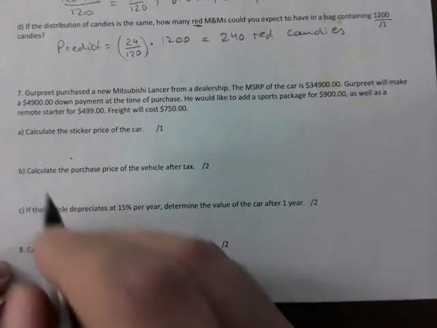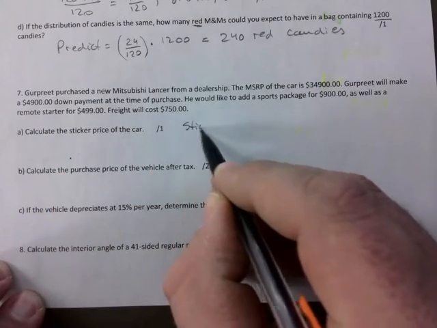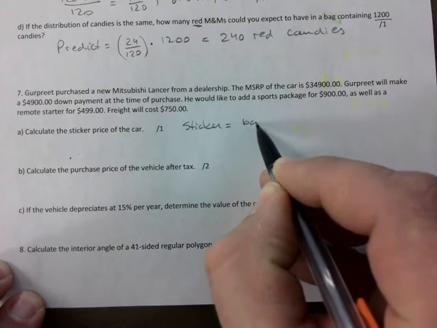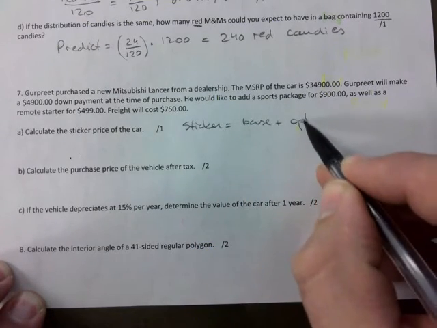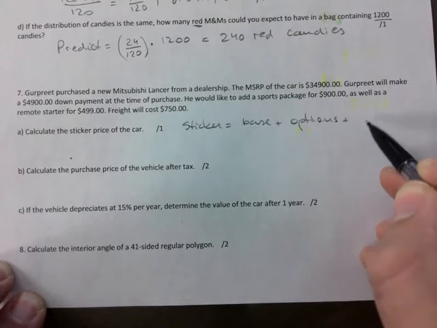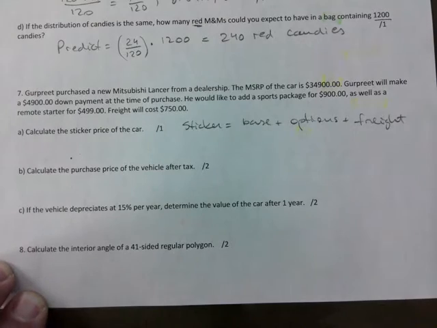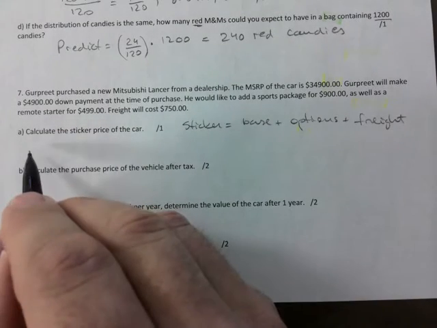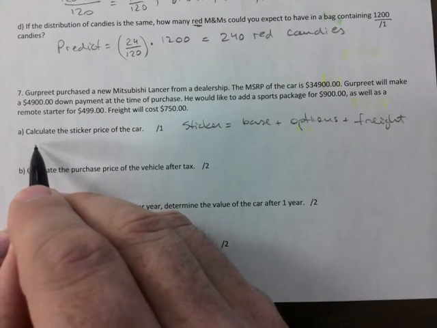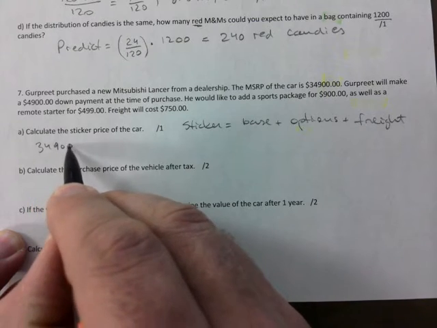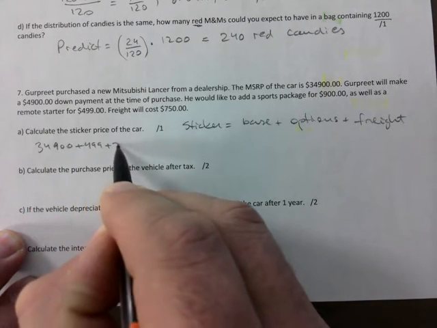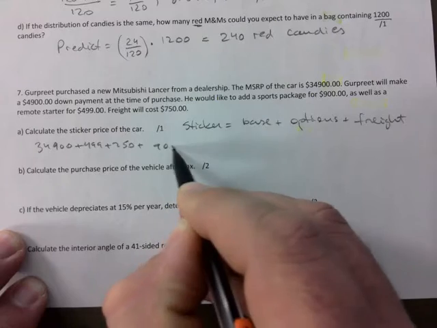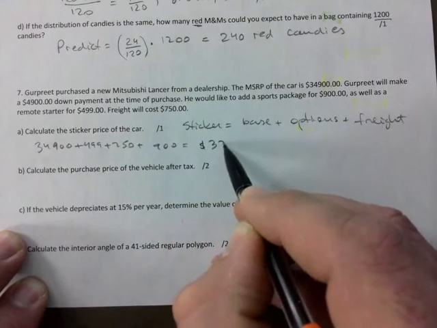Build it. Sticker price is, let's do that right here. Sticker is base or MSRP, right? Options plus freight. Yeah, transportation. And possibly documentation fees, but that was just the one question. I pretty much got rid of all that. And so if you add it all up, I add up all those things and I get 37,049.